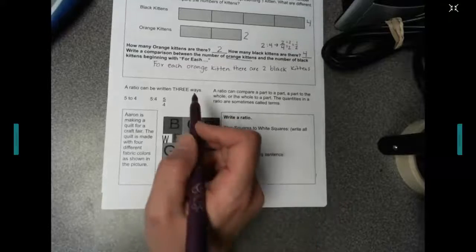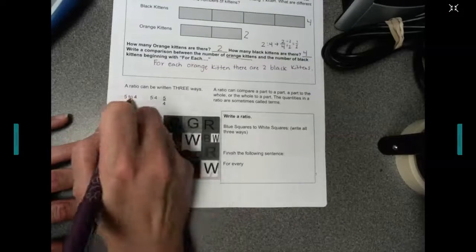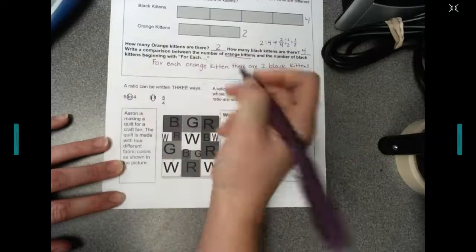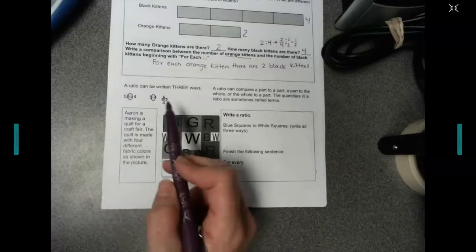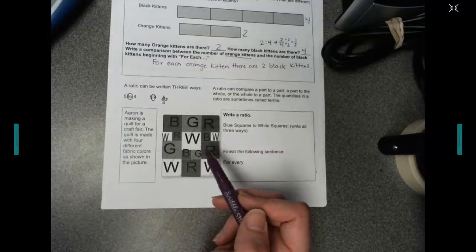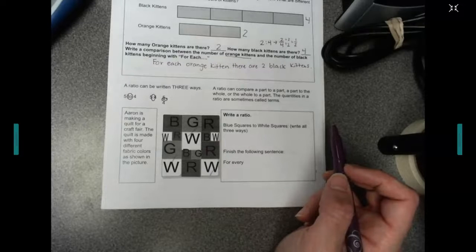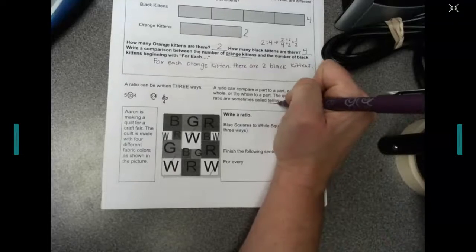Let's look down here. A ratio can be written in 3 ways. We can use the word "to" between it, we can use this colon, or we can write it as a fraction. So you're going to see it in a lot of different ways. Most of the time we're probably going to use it as a fraction because that helps us simplify it. A ratio can compare a part to a part, a part to a whole, or the whole to a part. The quantities in a ratio are sometimes called terms. So this is what a ratio means, and right now a lot of you are thinking, I have no idea what that's going to mean, but we're going to go down through here, and by the time we're done with this lesson, you're going to understand.